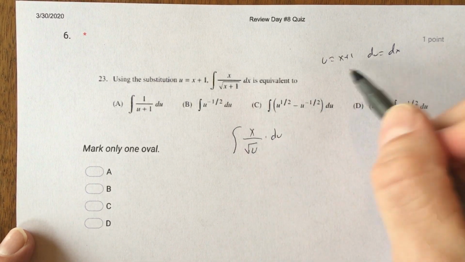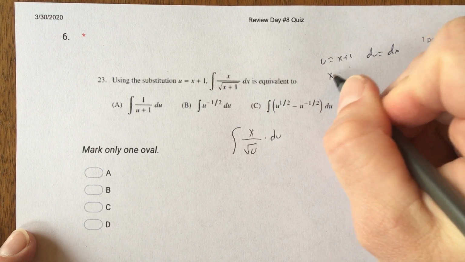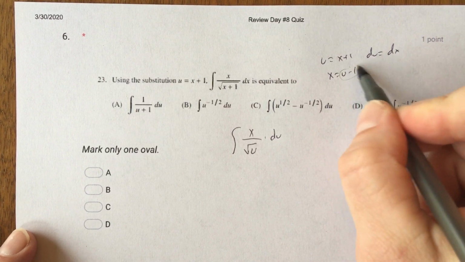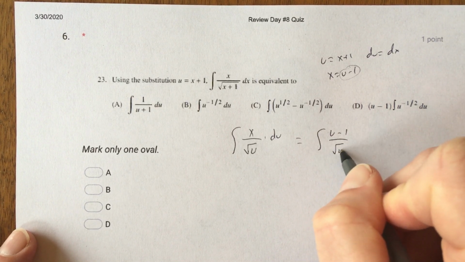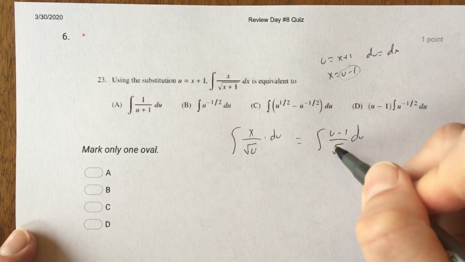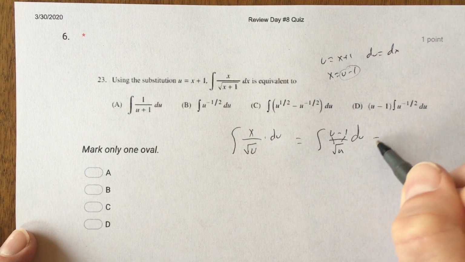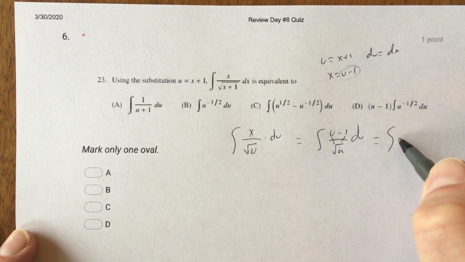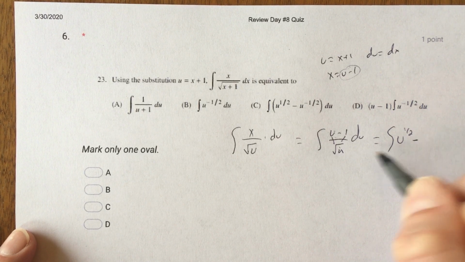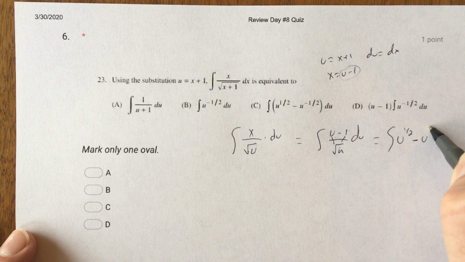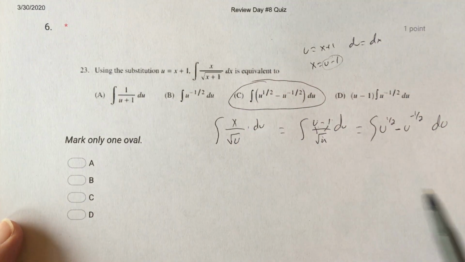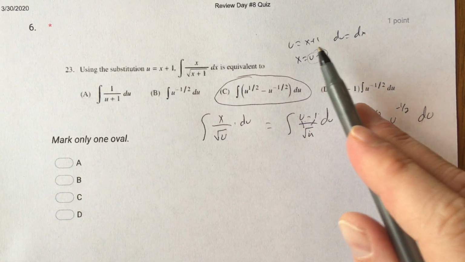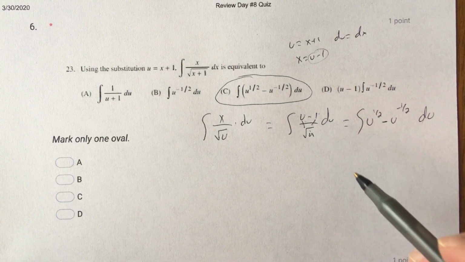So what we have to do is come back up. We have to subtract 1, and we have to sub u minus 1 in for that. So this is going to be u minus 1 over square root of u du. And if we break that up, we're going to get u divided by square root of u, which is u to the 1/2, minus 1 divided by that, which is u to the negative 1/2 du. And that's going to be C. So a little sneaky, that little double sub, which we don't do a ton of. But that's how we have to navigate this one.